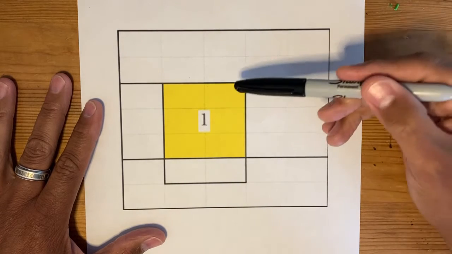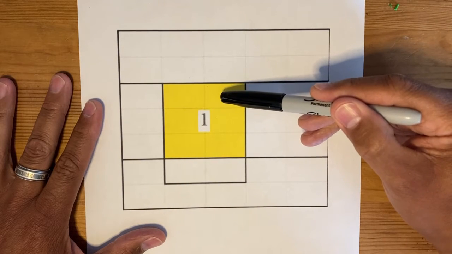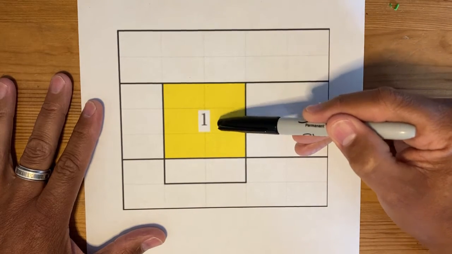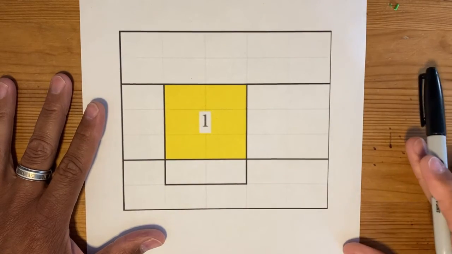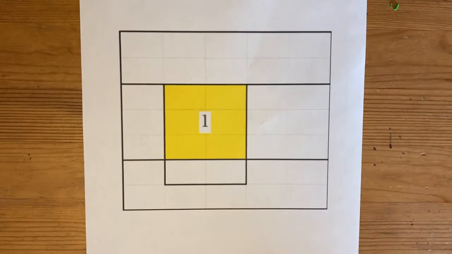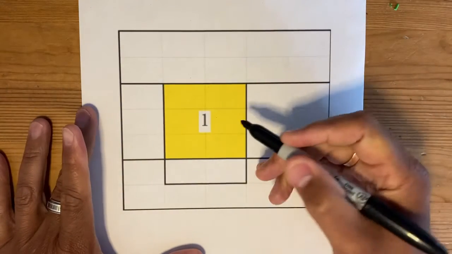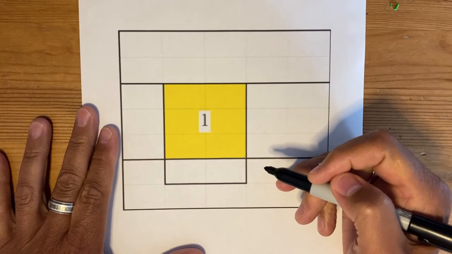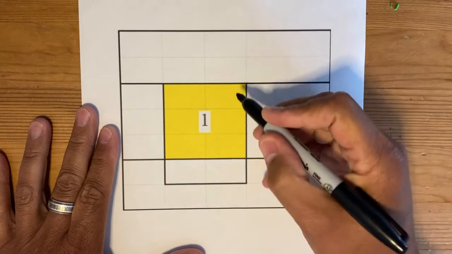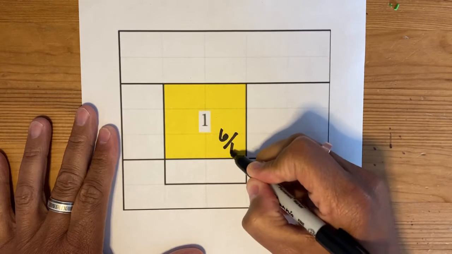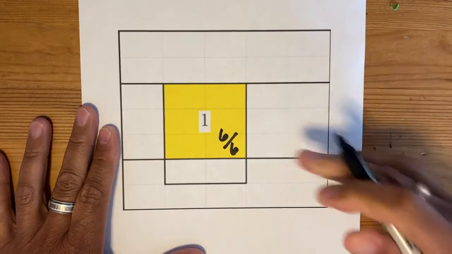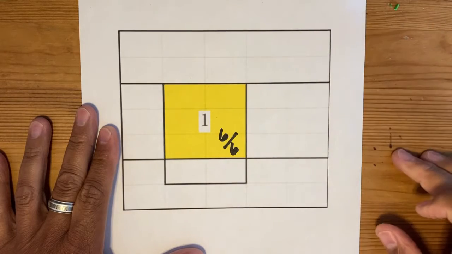One thing that I notice is that this region is broken up into 6 boxes, or 6 rectangles, 6 spaces. So I could have also called this 6/6, and 6/6 is the same as 1.